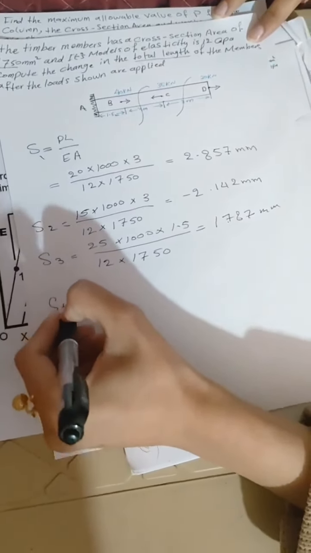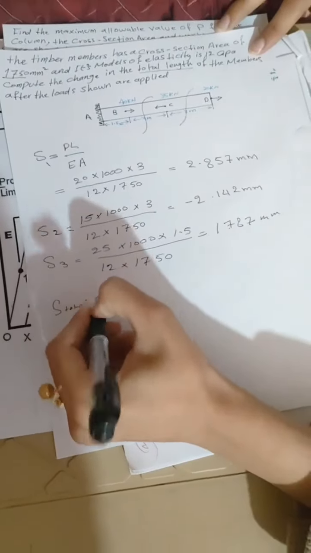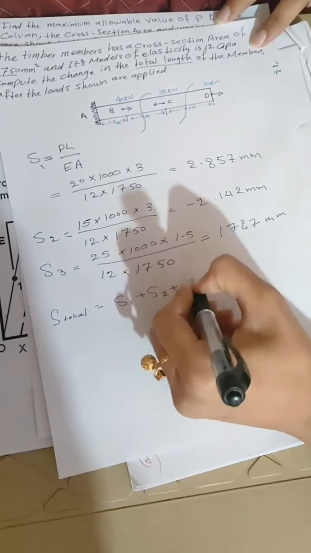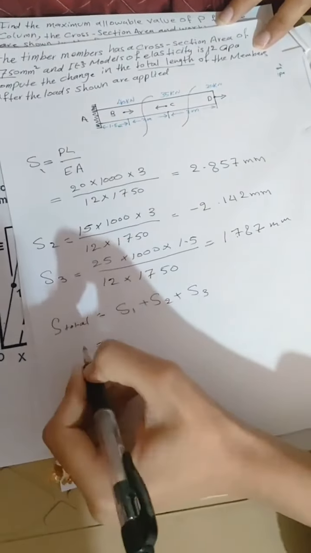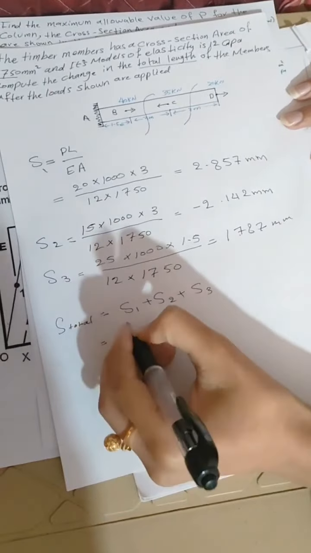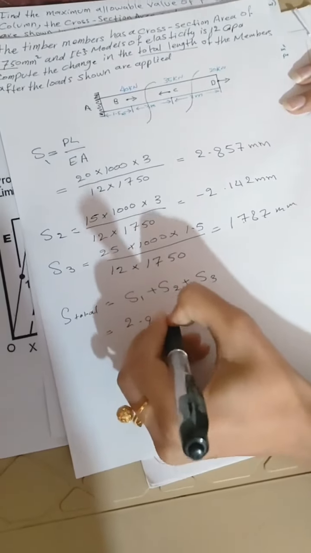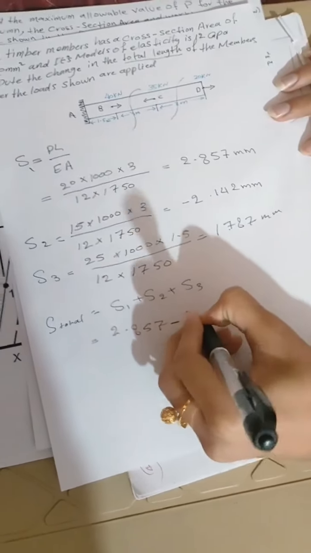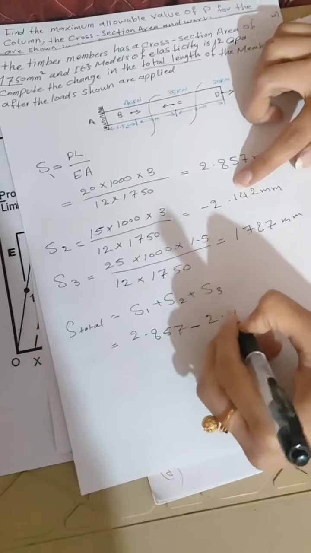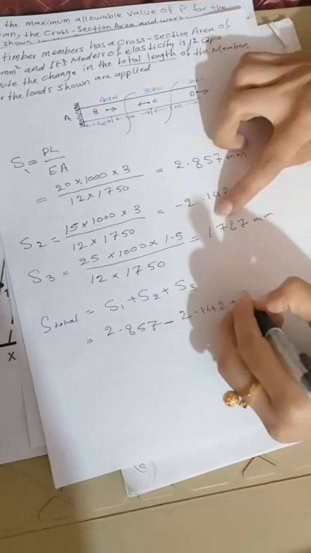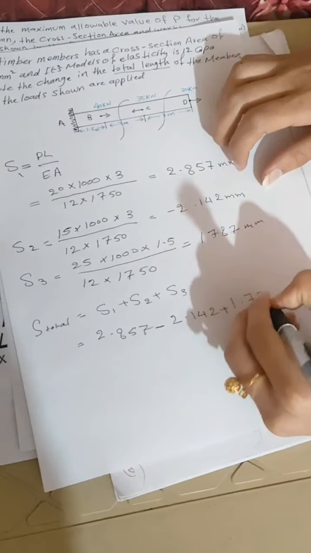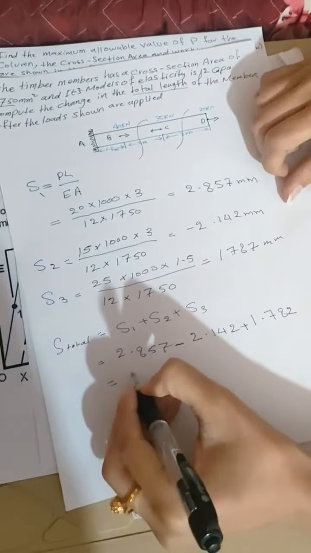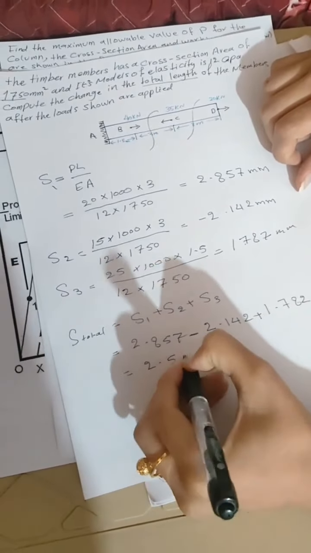So delta total will equal the first plus the second plus the third, and it will equal 2.857 minus 2.142 plus 1.782, and the total elongation will be 2.5 millimeter.